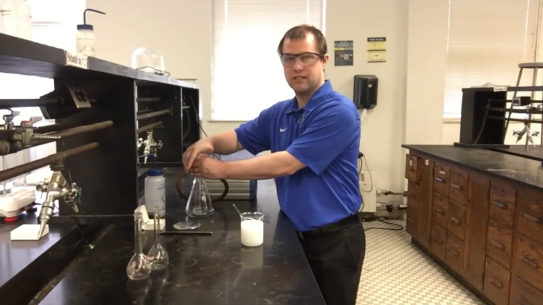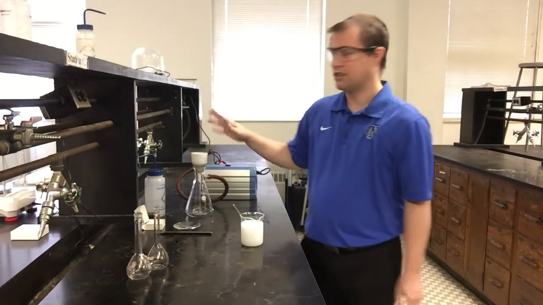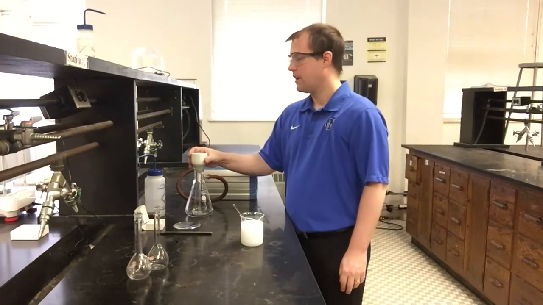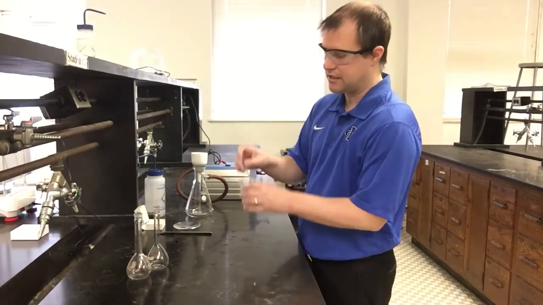I'm putting my hand over and see if you can hear the suction pop when I try to pull my hand off. It actually takes a little bit of effort to pull it off. So it's good. We have a good vacuum seal here. And now what we want to do is we want to go ahead and start filtering our product. And this can be nice and mixed up before we add it.